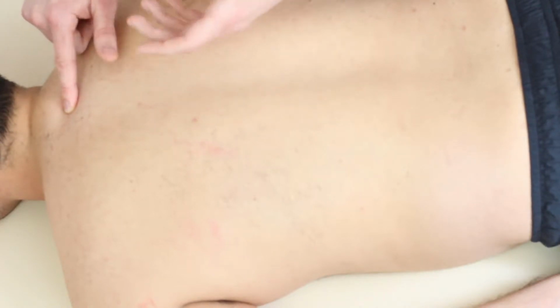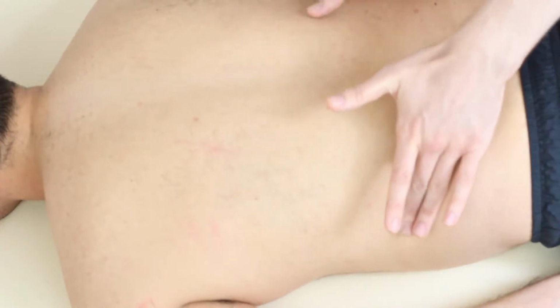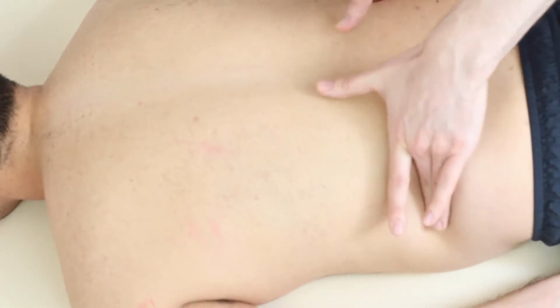So what about T12? We're going to come down this way, and we're going to find the lowest ribs. We can follow the shape of the rib cage here, and we can swoop and follow the line up to where it meets. So now we know we're on T12 due to where the 12th rib is going to join in with the thoracic vertebra.